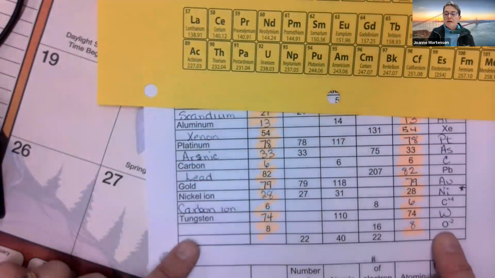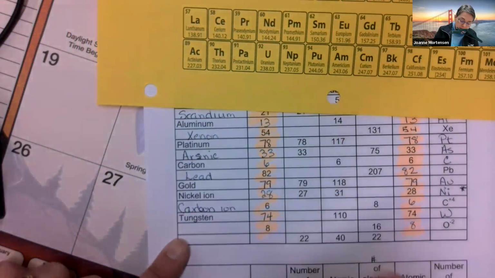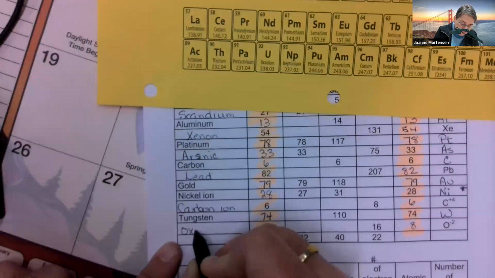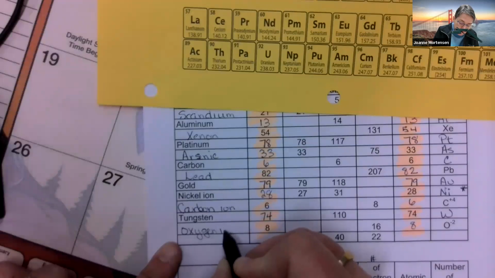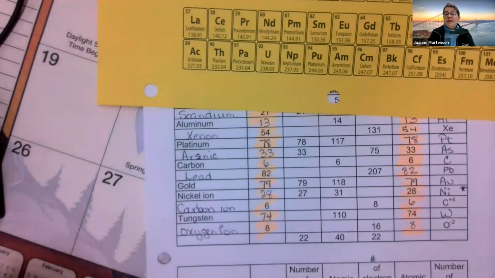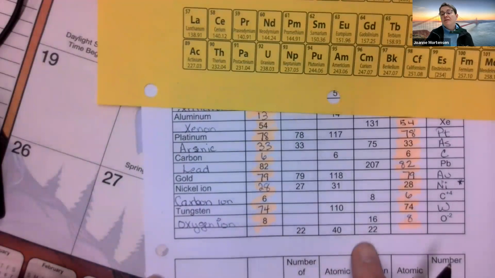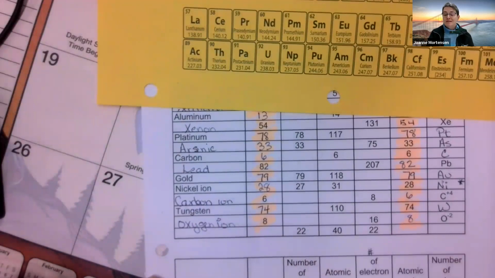And now, oh, okay, we got oxygen. I would not be mad at you if you wrote oxide, because that's the scientific chemical name for an O2-, but oxygen ion is fine too. And I'm not sure what's going on down there, so I'm just going to ignore it for now, because like I promised you, I'm doing all the easy stuff first.